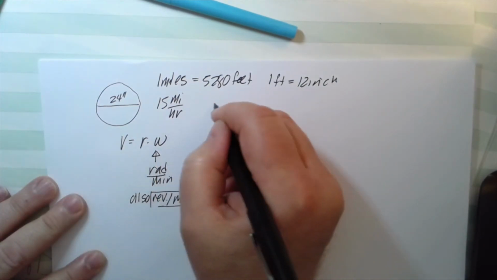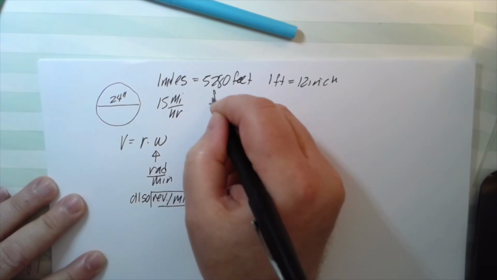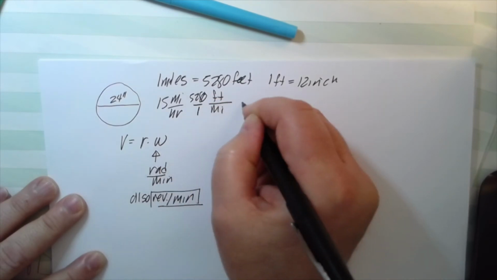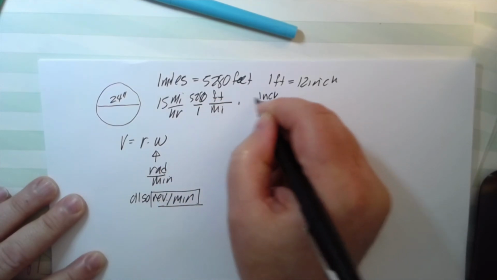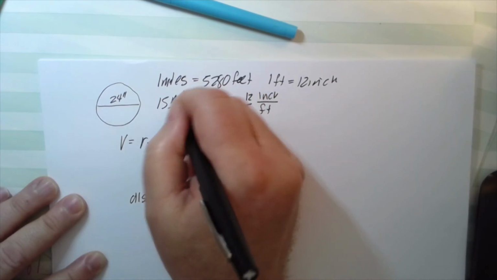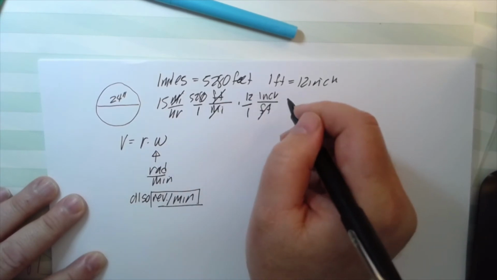And so we could convert that. Now I want to get rid of the miles and put in feet, 5280 over 1. And then I want to get rid of the feet and put in inches. So that's 12 divided by 1. So notice now that the miles divide out, the feet divide out, and we're left with inches.